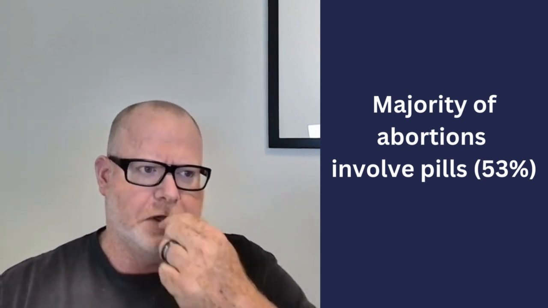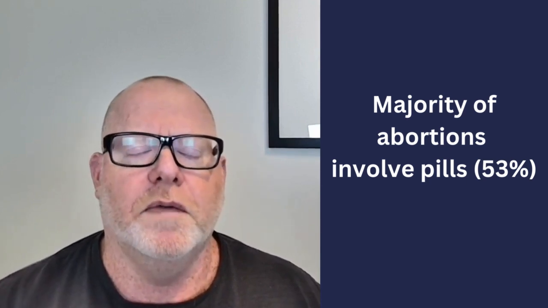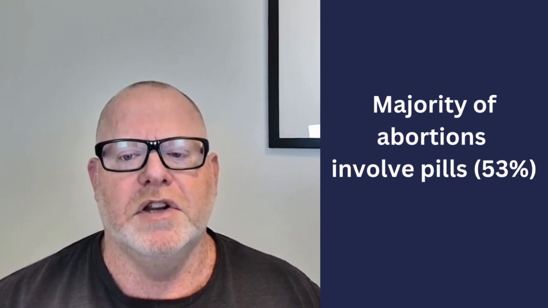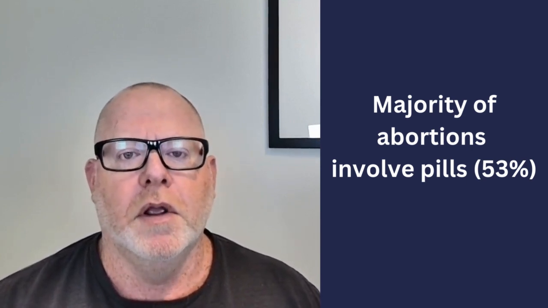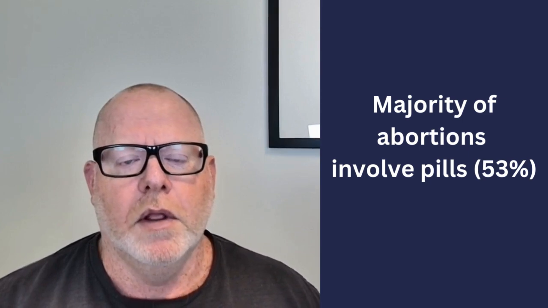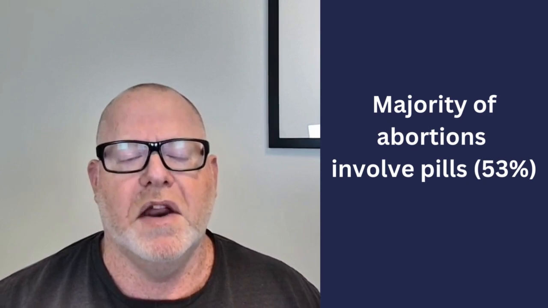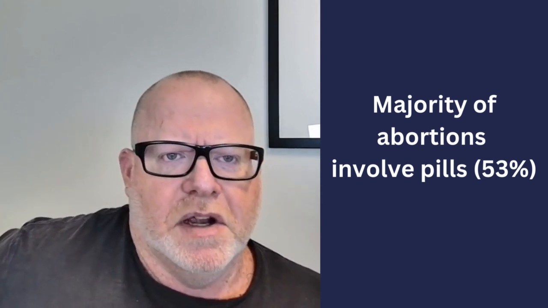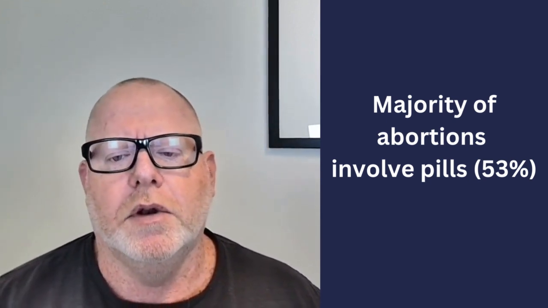So how are these procedures performed? It's interesting that as medicine has advanced, more and more of these procedures are performed via pills versus actual medical procedures. So in 2020, the majority of abortions, 53%, were performed via pills. That's an important thing to note, that in a lot of instances, the pregnancy is being caught and the decision being made very early in the pregnancy. We'll go through some more numbers on that. But it's a much less invasive and a much less risky procedure to do it that way.